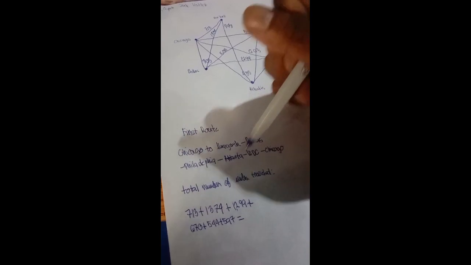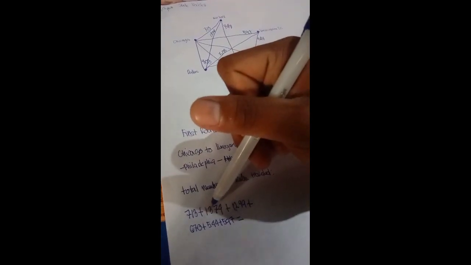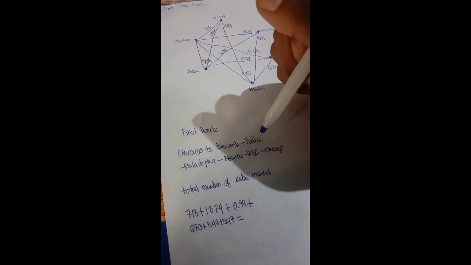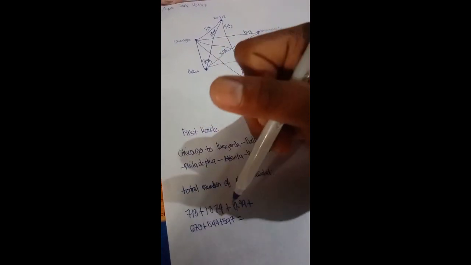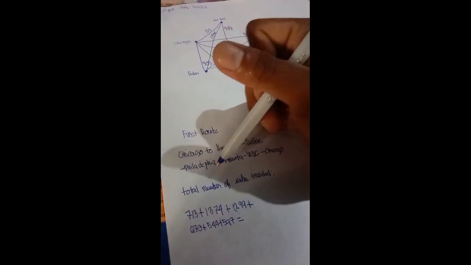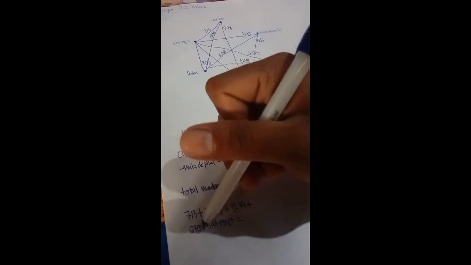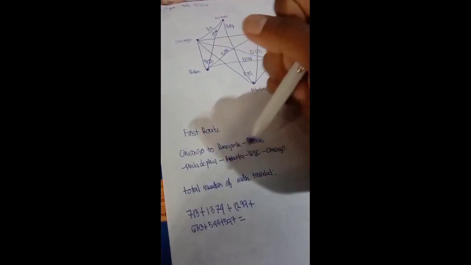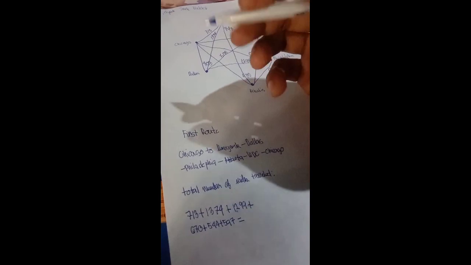Then New York to Dallas, 1,374. Then Dallas to Philadelphia is 1,299. Philadelphia to Atlanta, 670. Atlanta to Washington DC, 544.